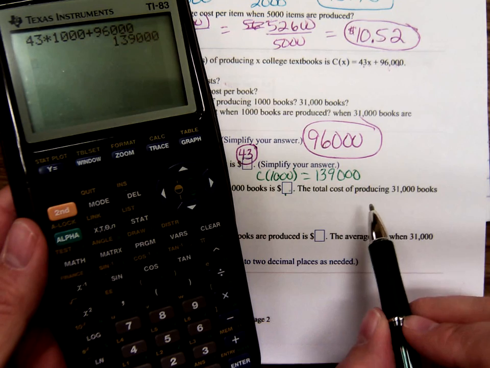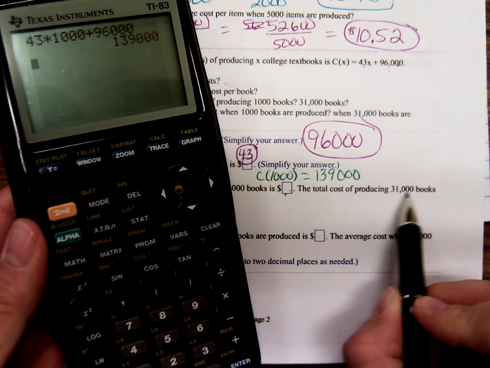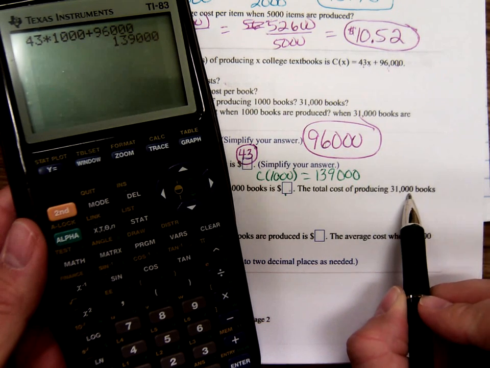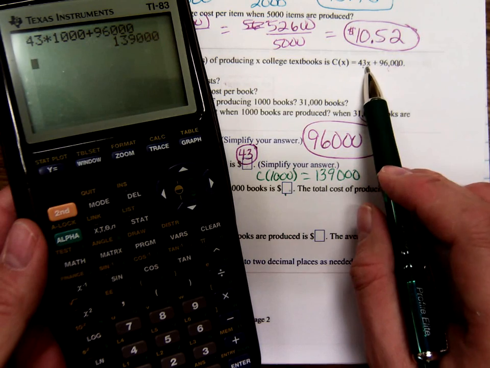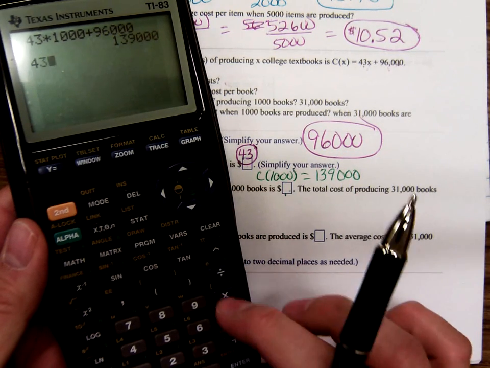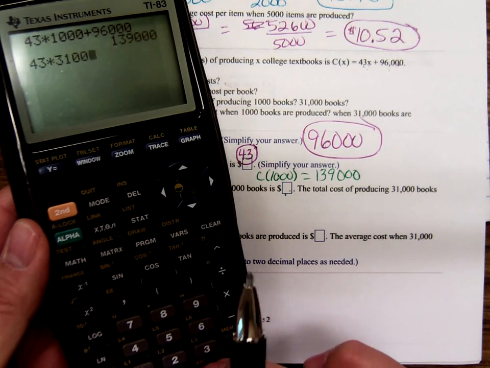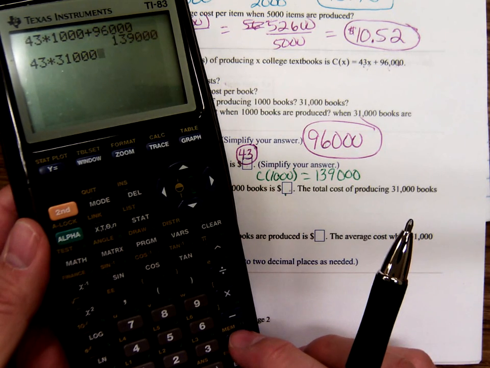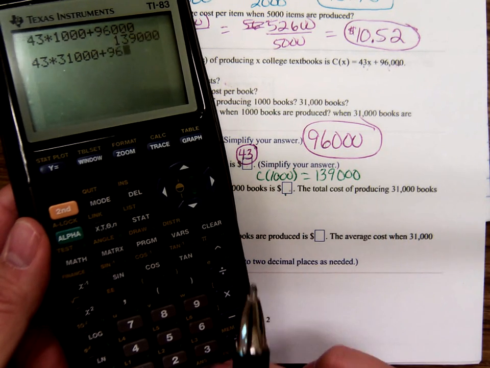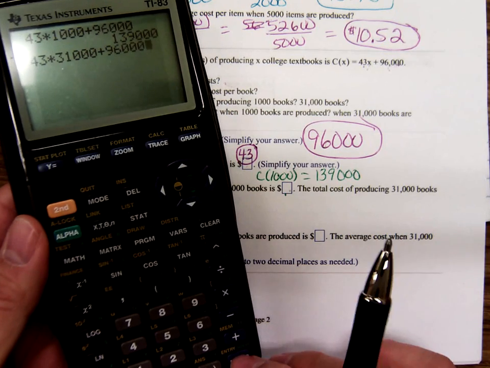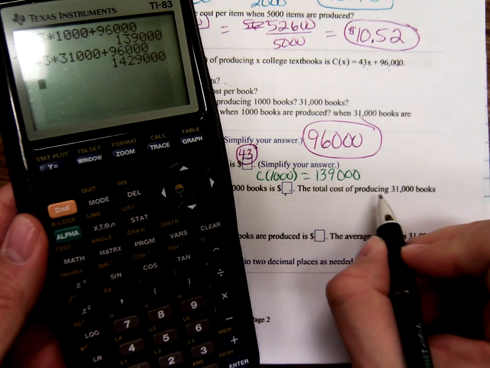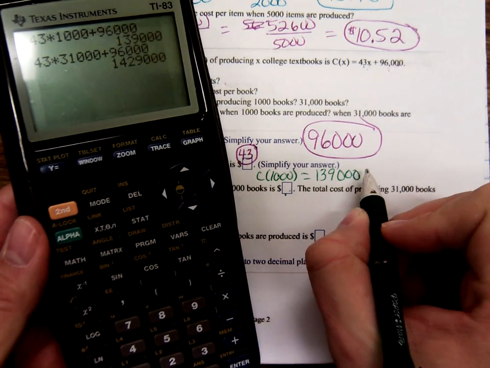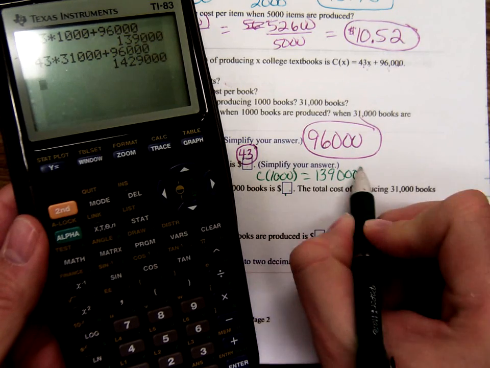Now to find the cost of producing 31,000 books, you plug 31,000 in for X. 43 times 31,000 plus 96,000. So this 139,000 is this first box here.